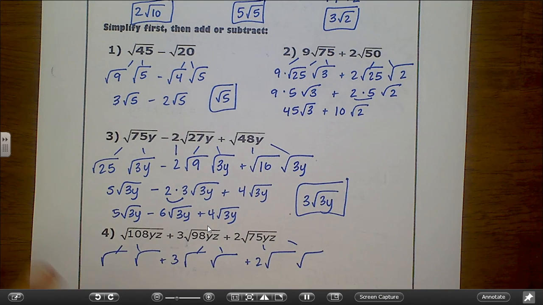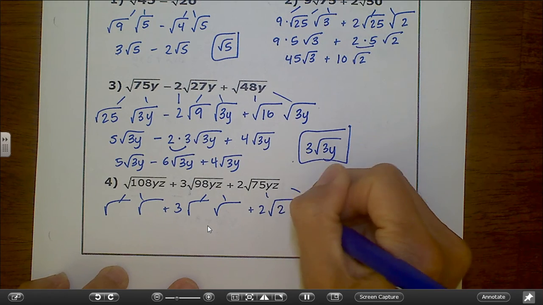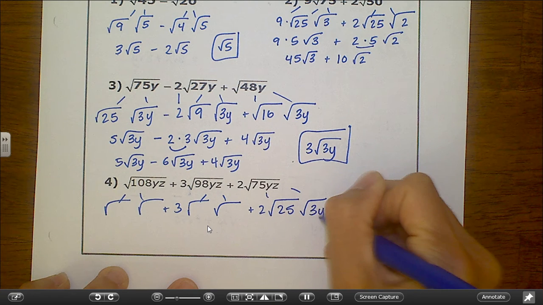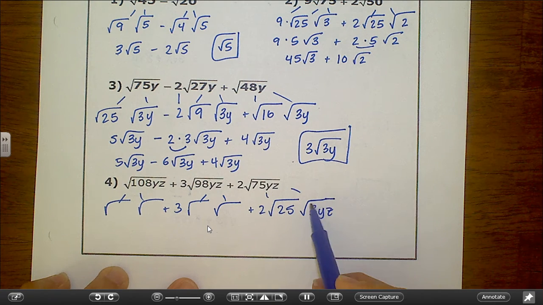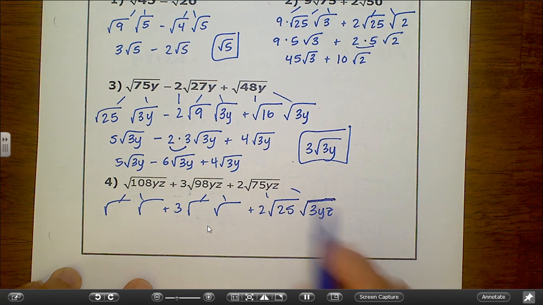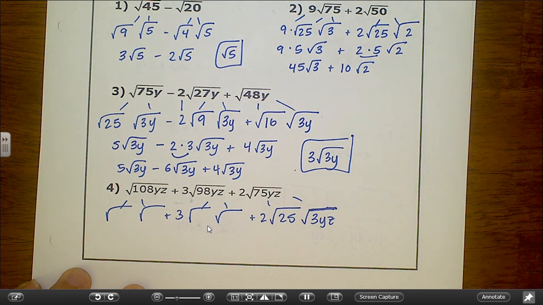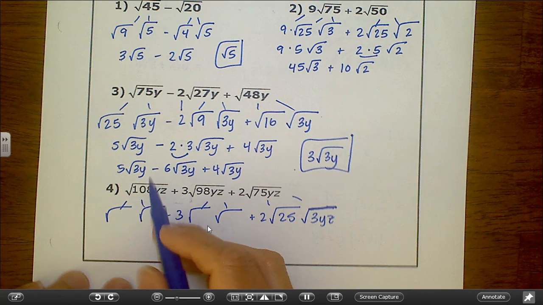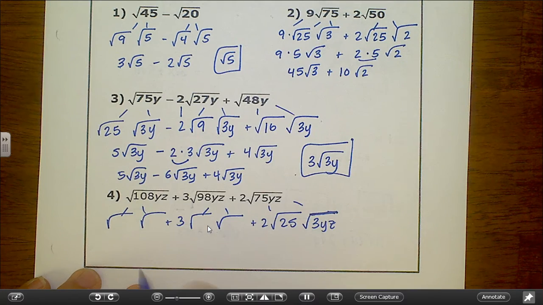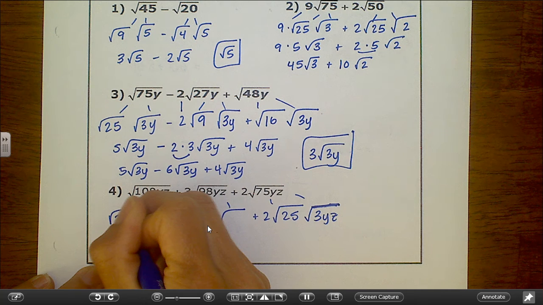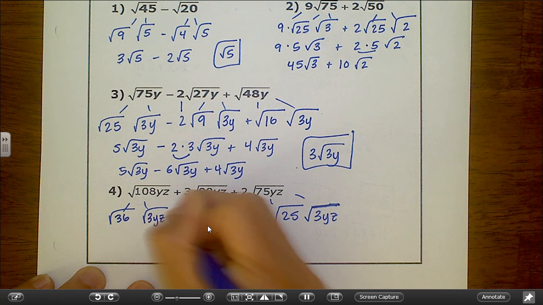So 75 we already know, right? That's going to be 25 and 3, and then that yz is going to go in there too. Make sure you extend, like I did, that radical so you know that yz is under there. So I wonder, because like 108, I'm just not really sure, rather than going through and trying 81 and 64 and 49 or whatever, maybe let's just try dividing 108 by 3. And if we do that, we get 36. Yay! So I have 36, and then I have 3yz.